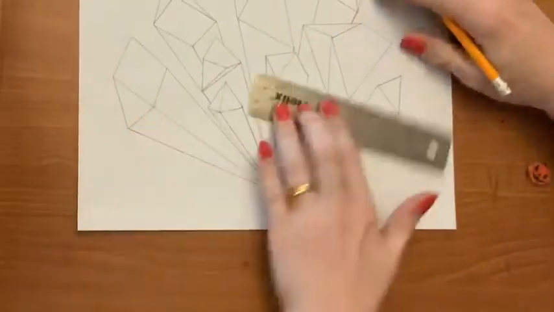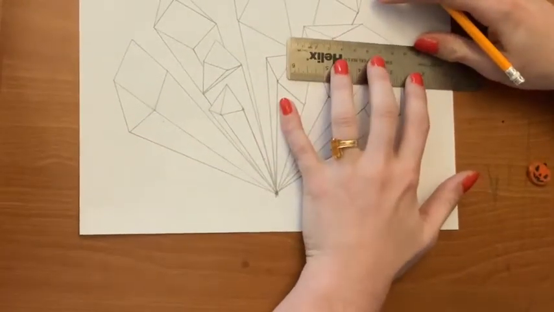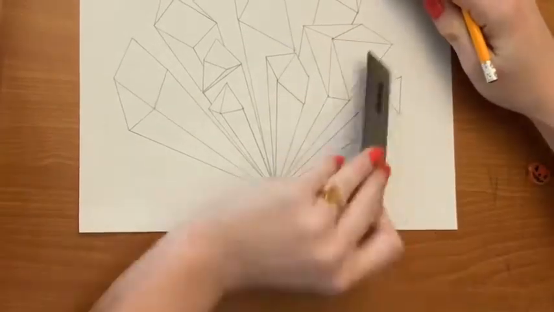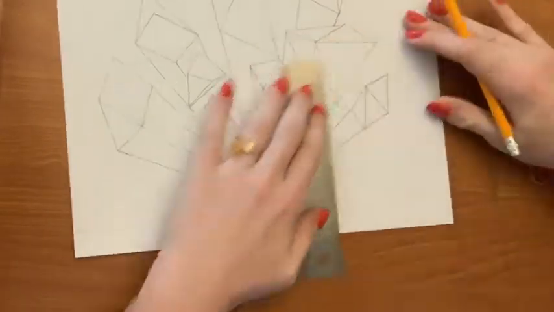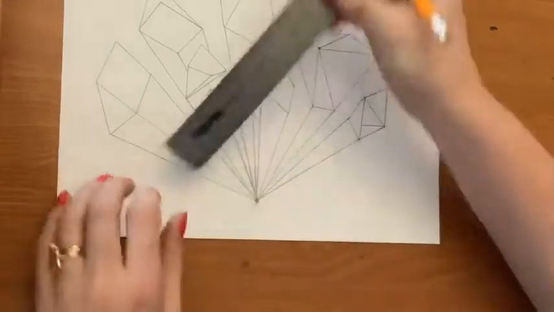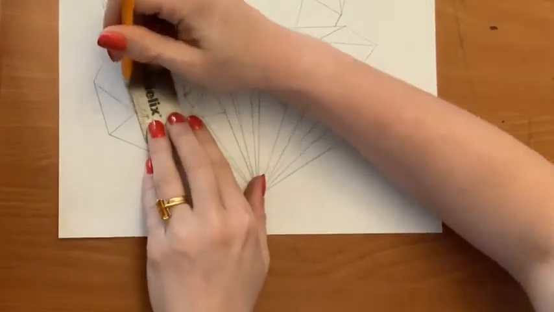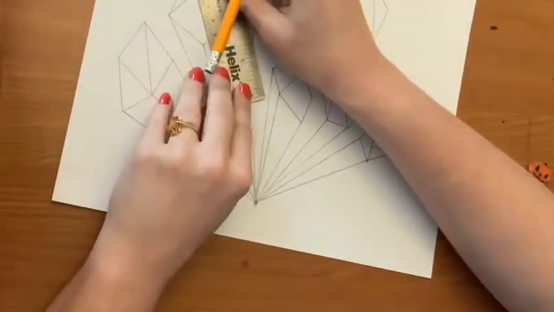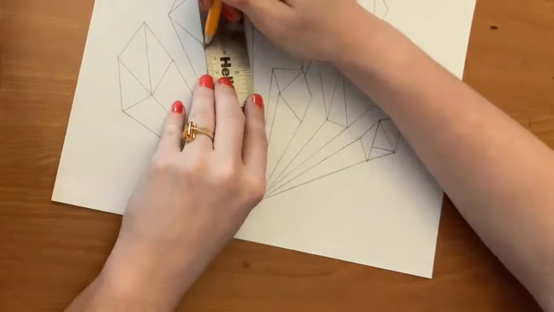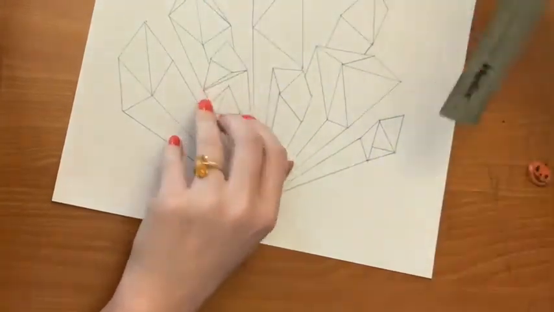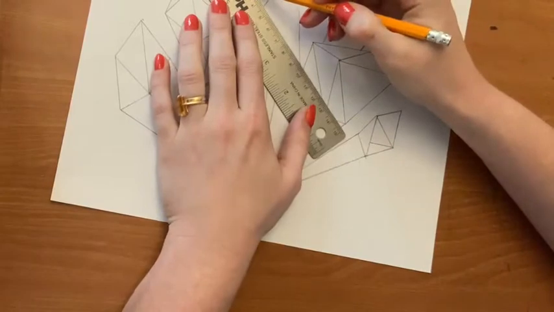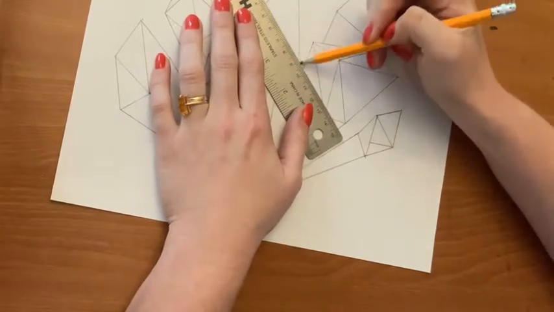The last thing to make your crystals even more crystal-like, you may want to add some more lines connecting the corners up in the tops of your crystals. Where you choose to put the lines is up to you, and how many you want to put is up to you. Just make sure that any lines you add connect from corner to corner.